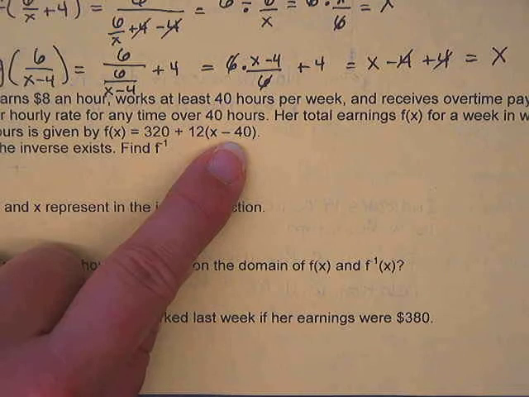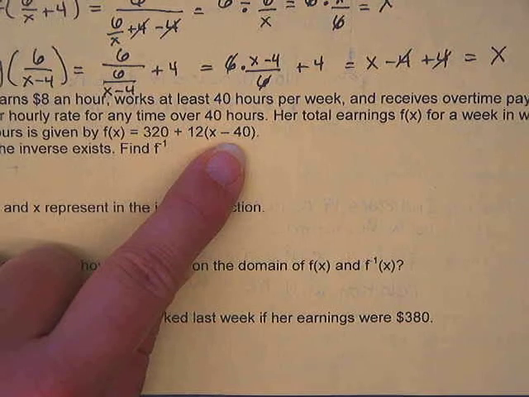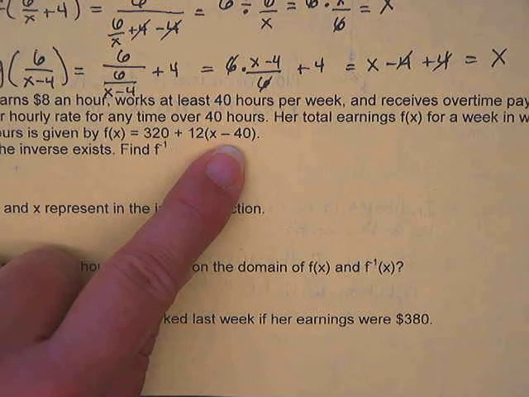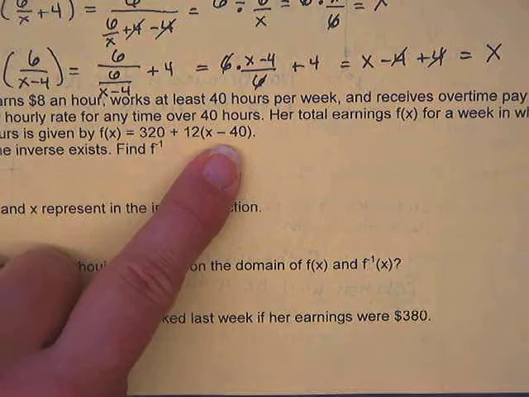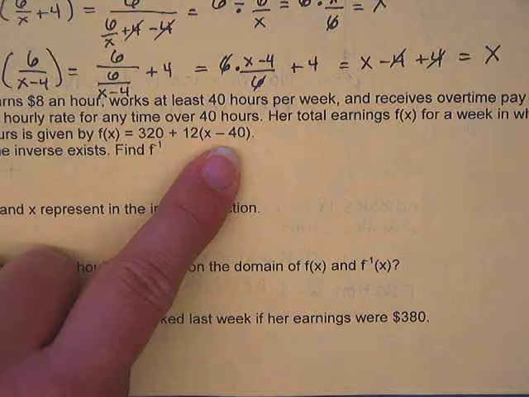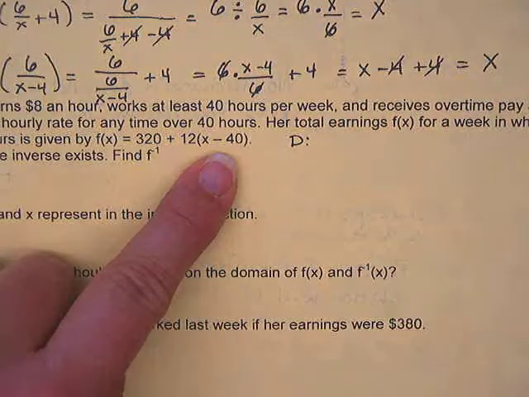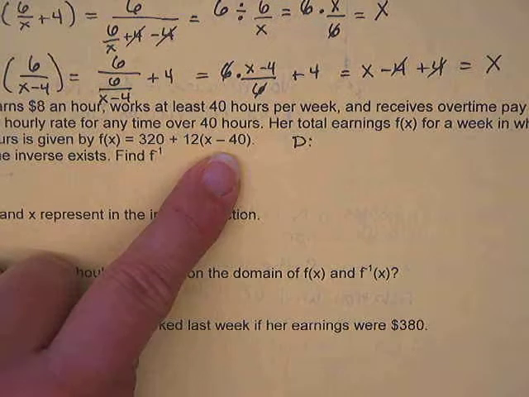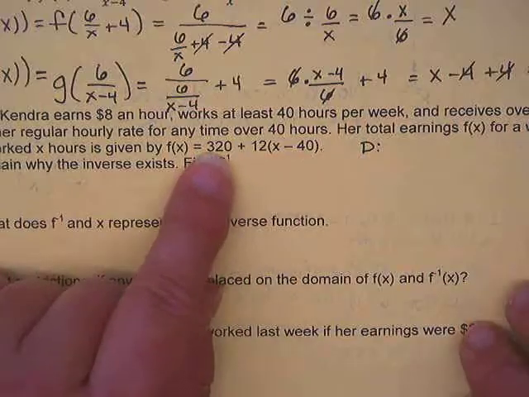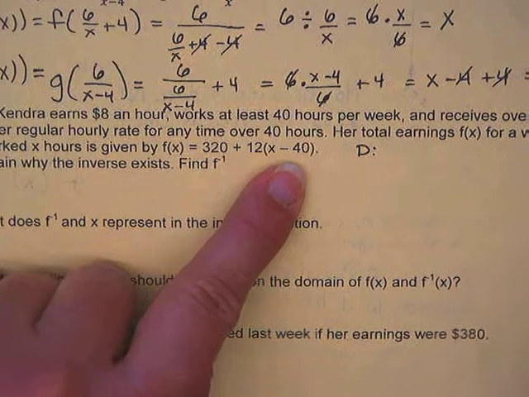If we were truly going to write a function for this word problem, we would want to write a piecewise function and have a domain interval x is less than 40 for her first 40 hours, and then this would be the equation for any additional hours over 40. Because of that, our domain is not everything. It's just the number of hours that Kendra may work.